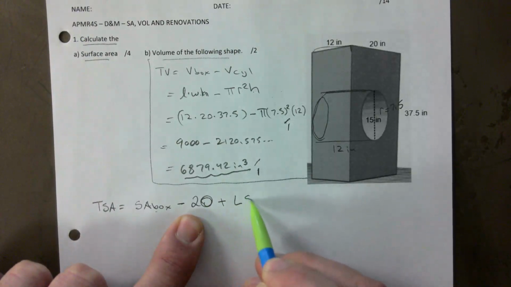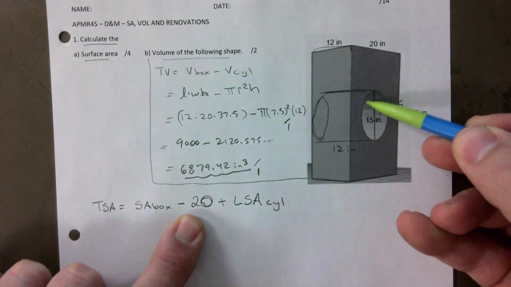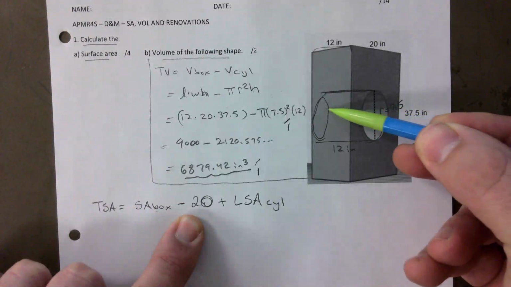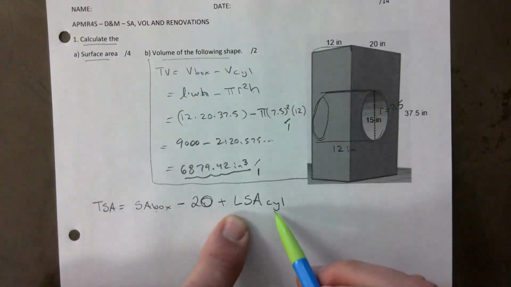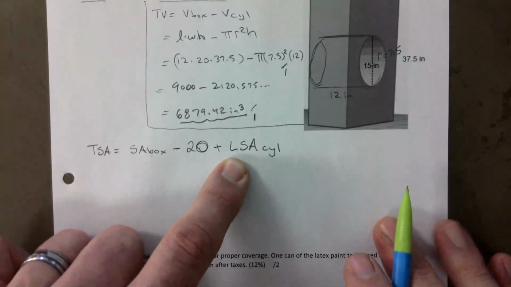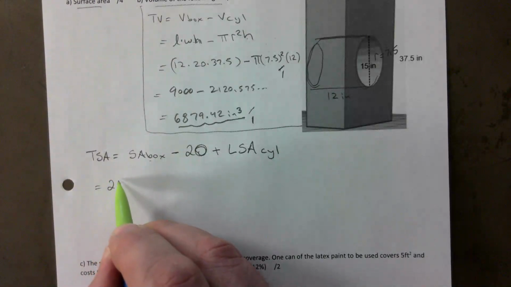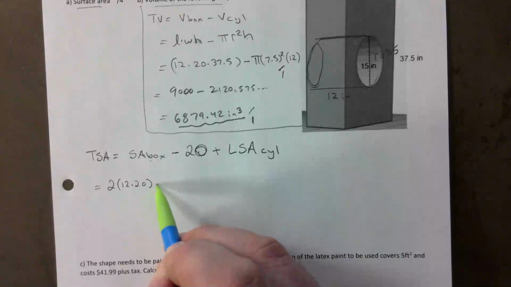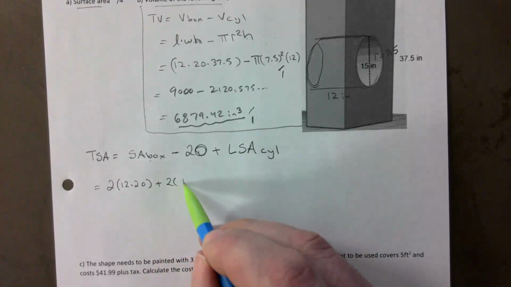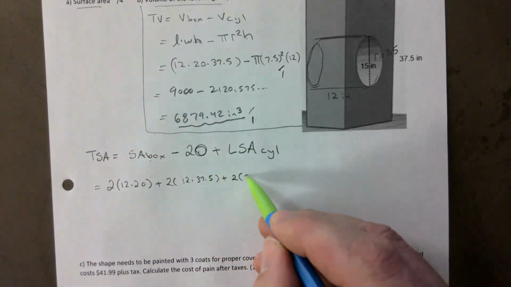Plus, I'm going to go lateral surface area of the cylinder, so that the actual lateral surface area of the cylinder goes all the way through. So that is exposed, so I need to add that. So surface area of the box is, do I need to write it out? I will just go with this. 12, length times width, right?